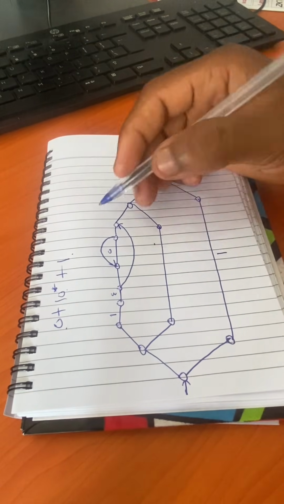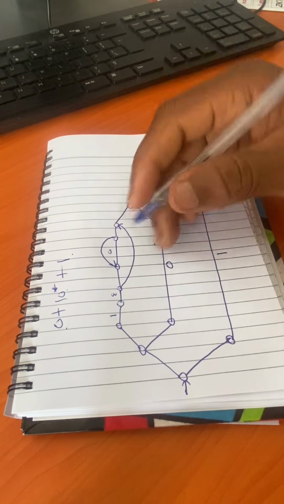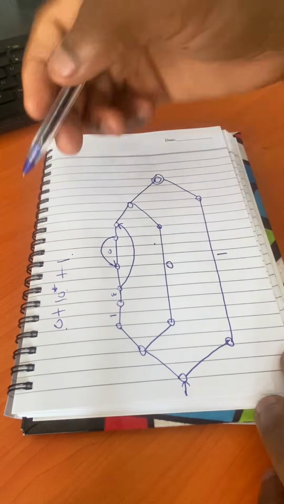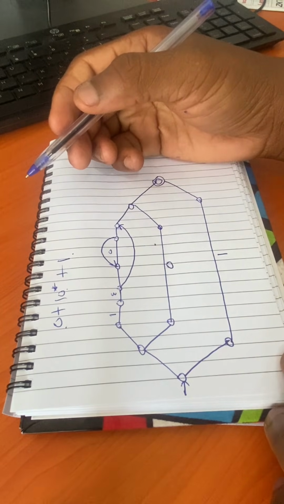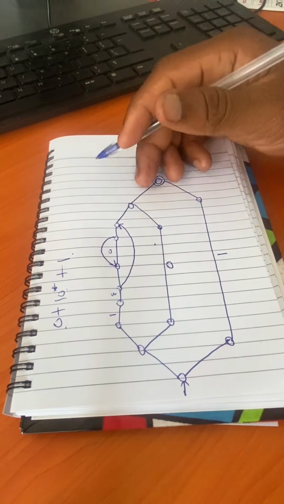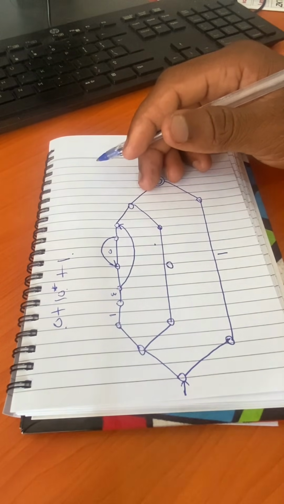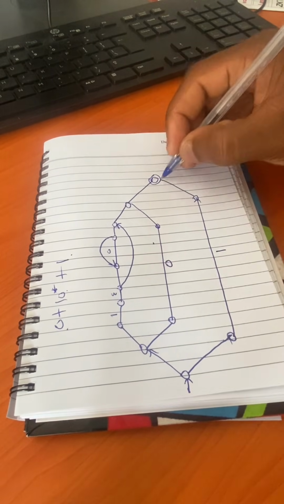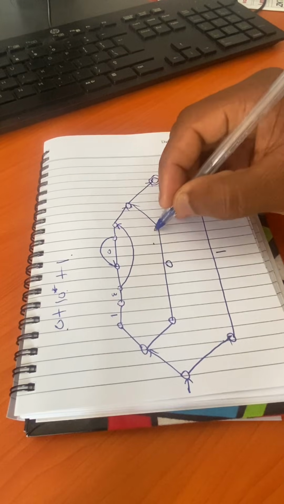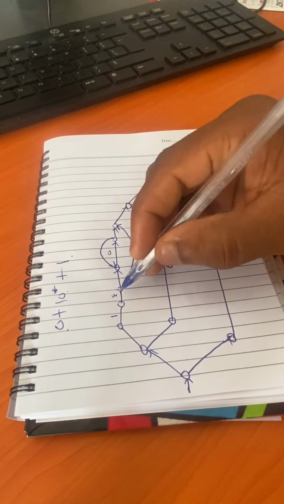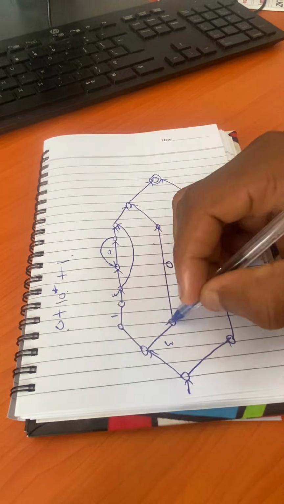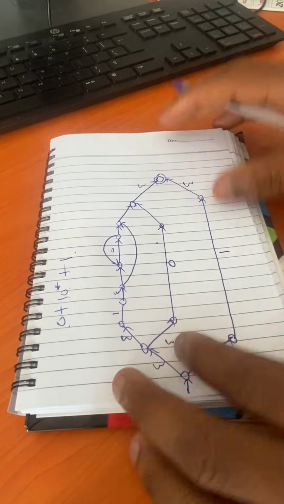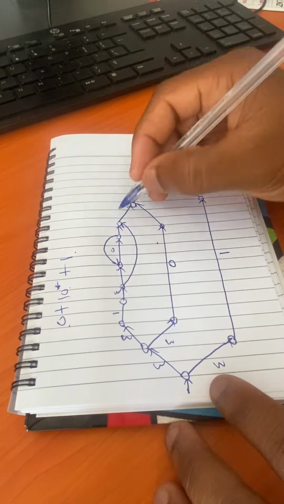So this is 1, this is what? 0. Be at the top. So this 0 has to be at the top. You understand? This 0 has to be at the top. So now let's do the arrows. And now our epsilon. Alright, so this is 0 plus 1 0 star plus 1.